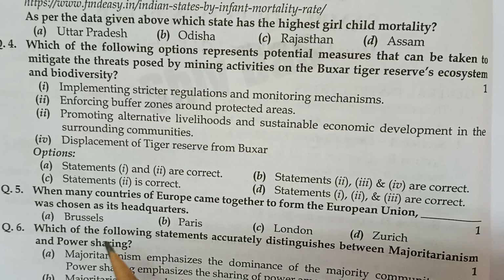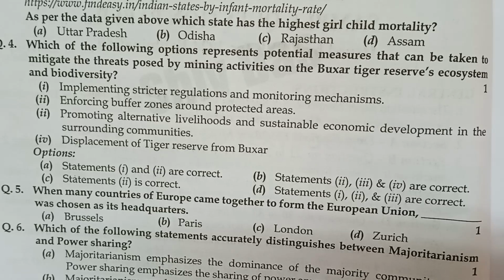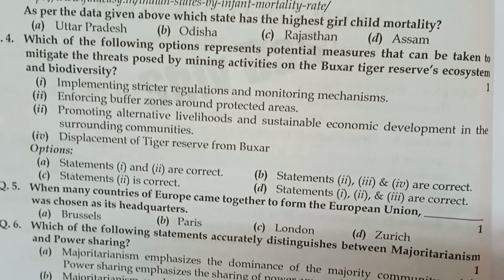Now question number 5. When many countries of Europe come together and form the European Union, who was chosen as its headquarters? You have four options, and you can find your exact answer.